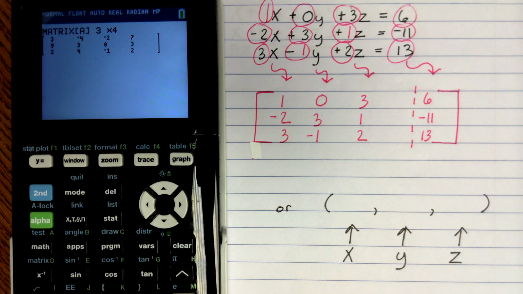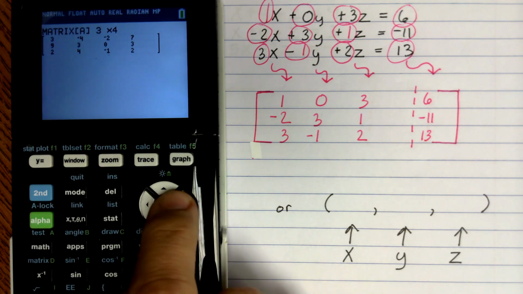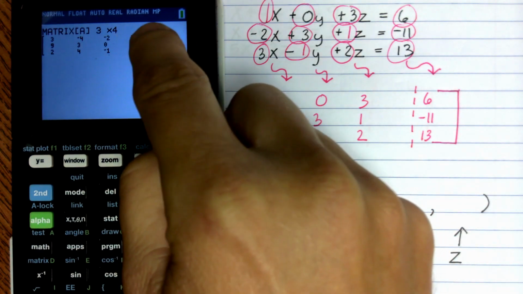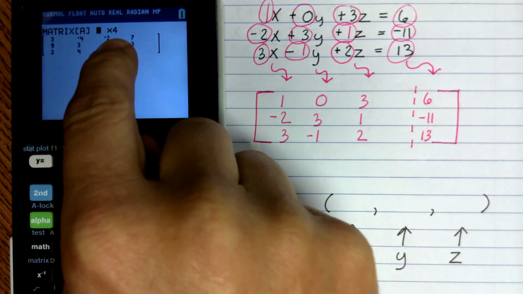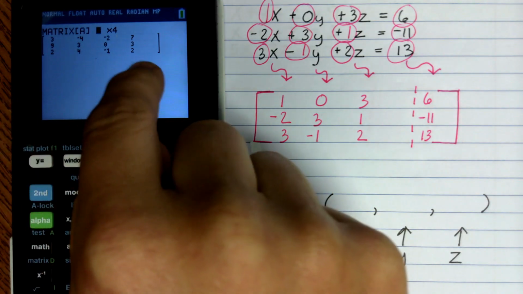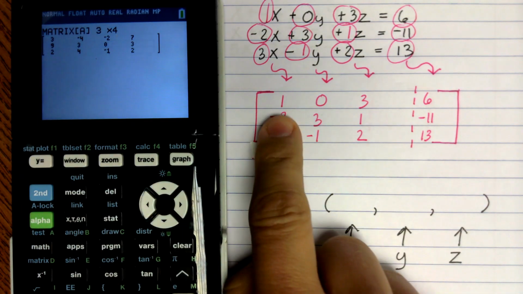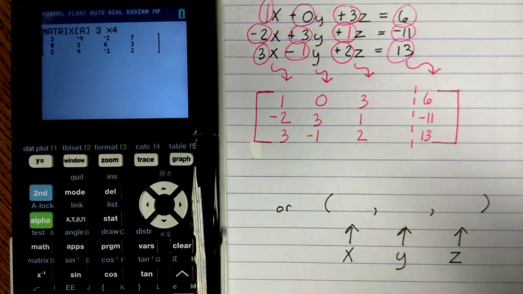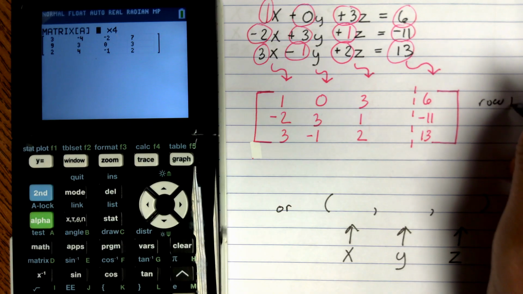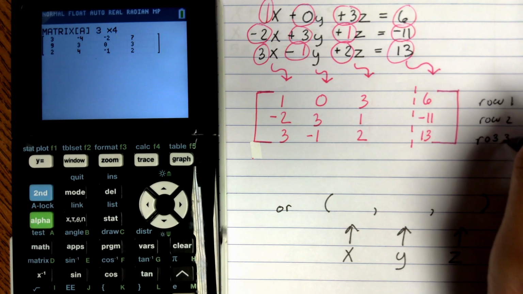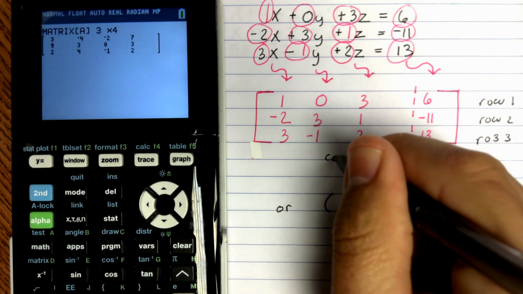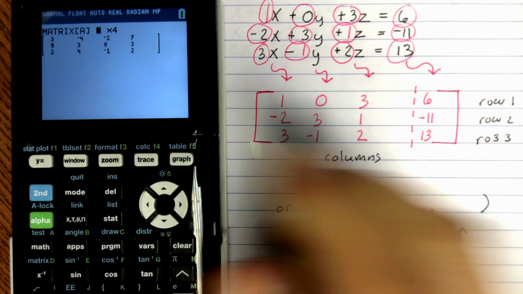Now once I'm here, I'm going to hit enter. Notice that I have a 3 and I have a 4. And I want you to know that 3 is for the rows. Notice we have 3 rows going down, 1, 2, and 3. And the second number is for the columns. We have 1, 2, 3, 4 columns. Now in the one that we're doing here, we also have 3 rows, right? 1, 2, 3. My rows are on the right side. So this, for instance, is row 1. We have row 2 and row 3. And then we have our 4 columns, right? So 1, 2, 3, 4.